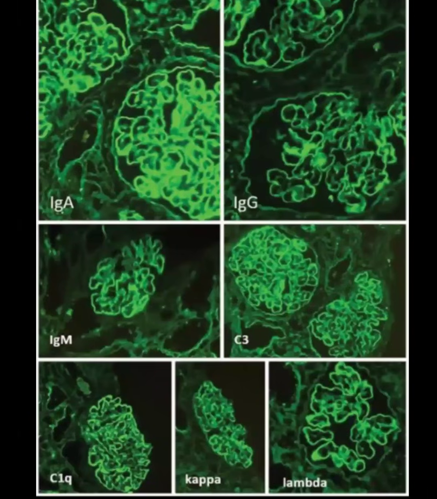MPGN. So sometimes there is a full house pattern in which you can see IgA is dominant, IgG is dominant, IgM is present, and C3, C1q, kappa, and lambda are present. So what is the disease that presents with the full house?